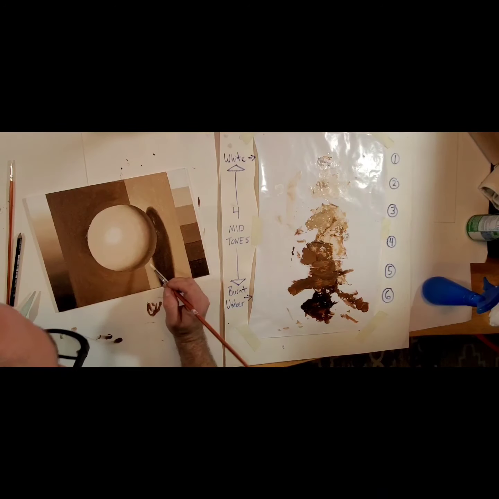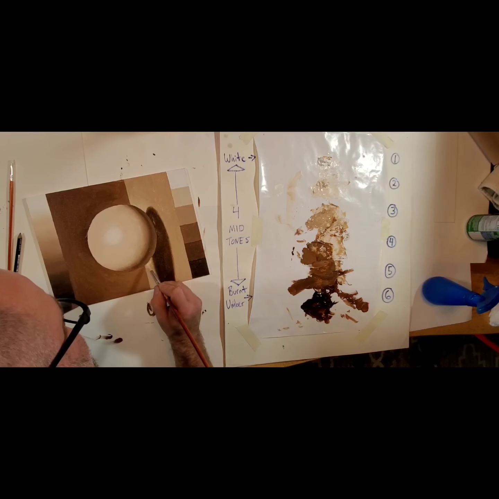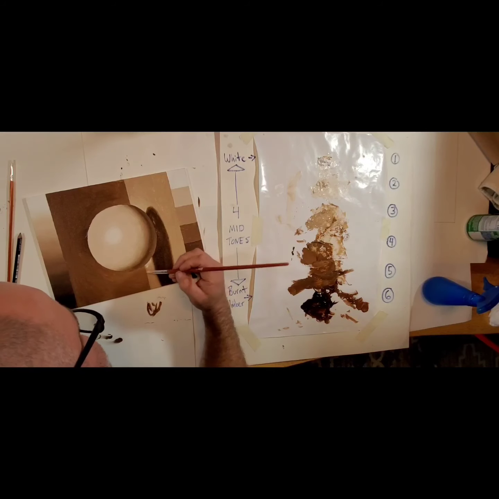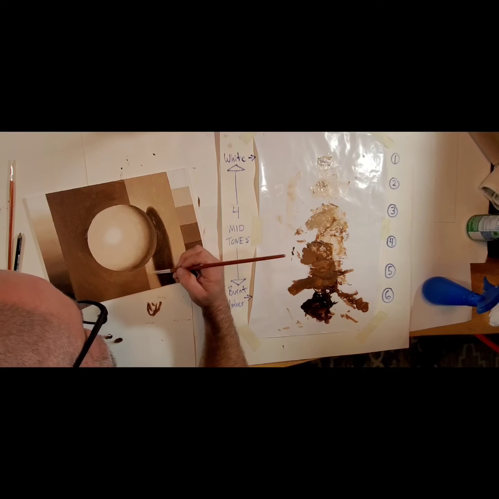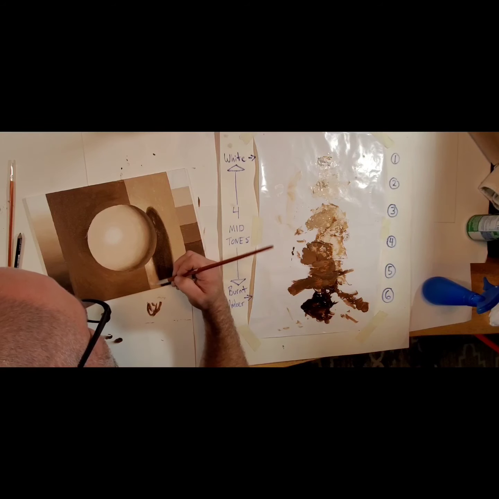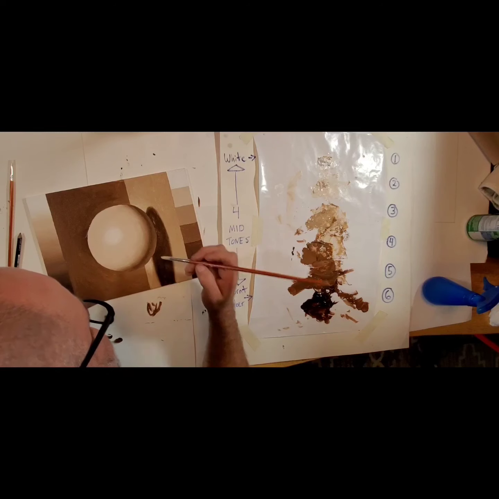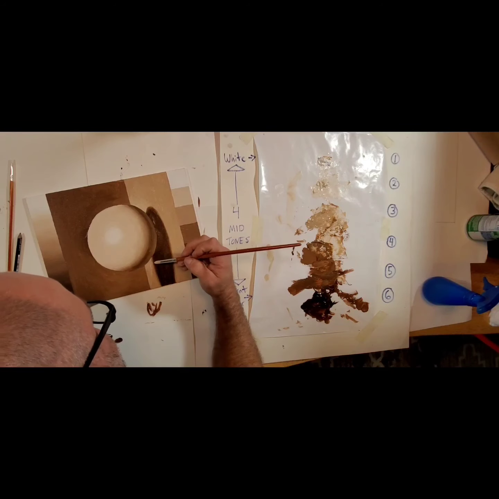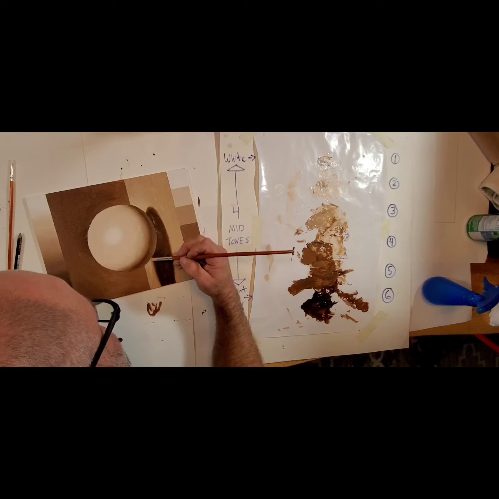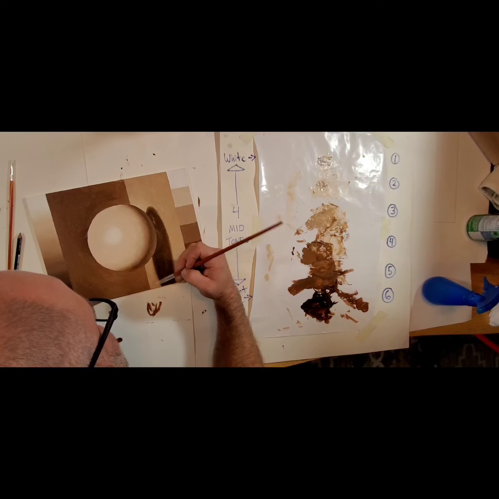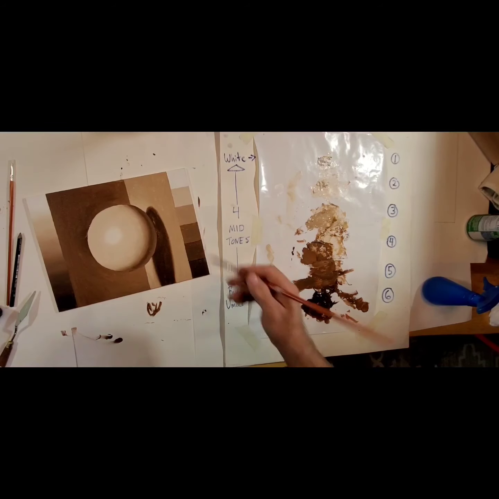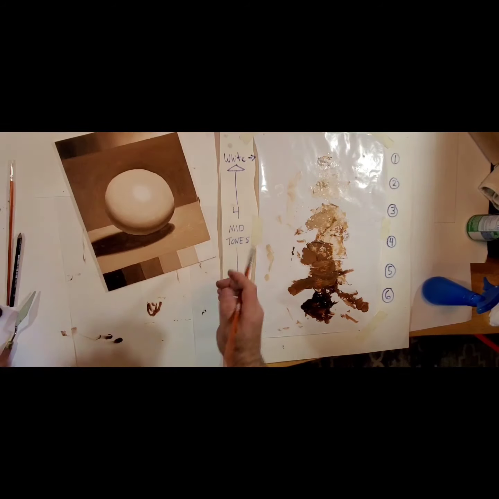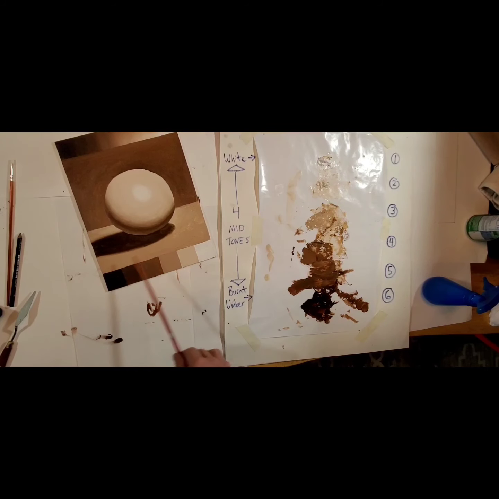I'm going to do the same thing over here. Add a lighter tone there to pop that sphere forward, and then try to fade it out, because these are tricks. You know, this is the painter's tool bag, and the illusion is better if the viewer doesn't even realize they're being tricked.